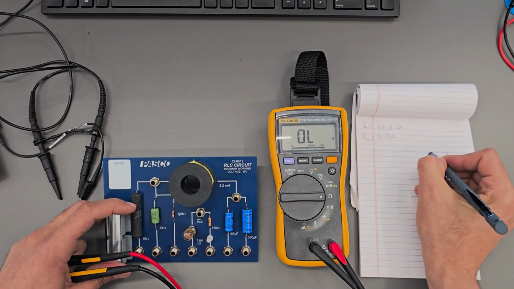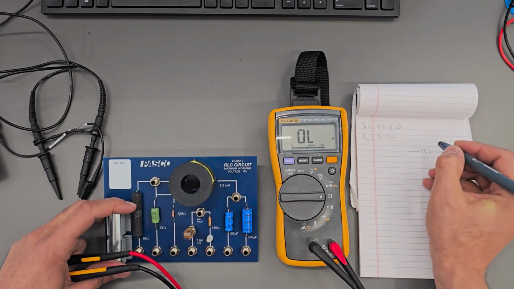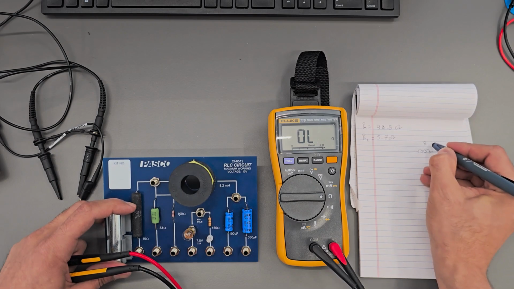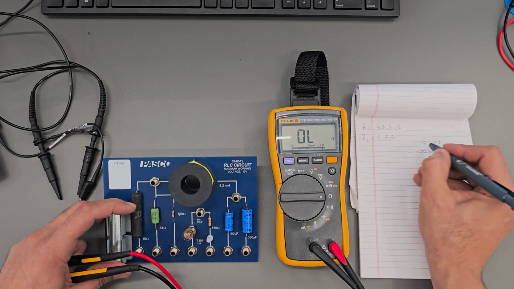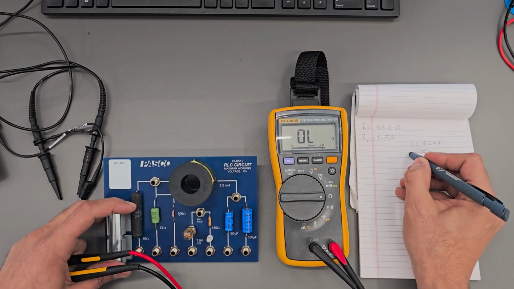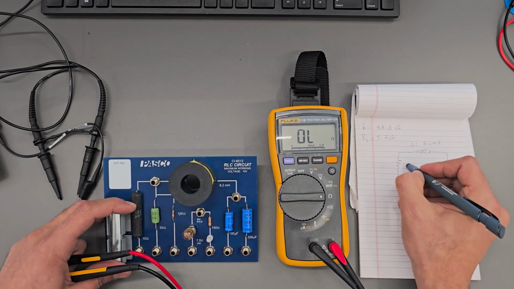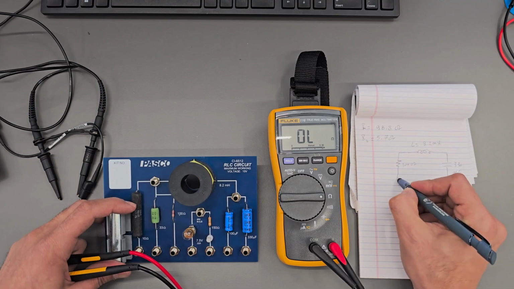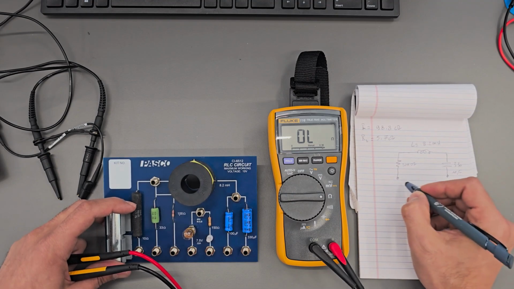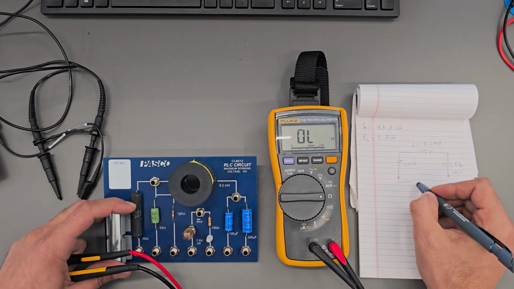Then we have an inductor of 8.2 millihenry, which is L, and we have here a resistance, and this is equal to 100 ohms. So we have these two connections. We are going to connect the power supply from the function generator.